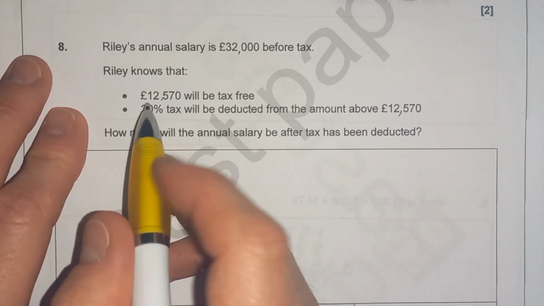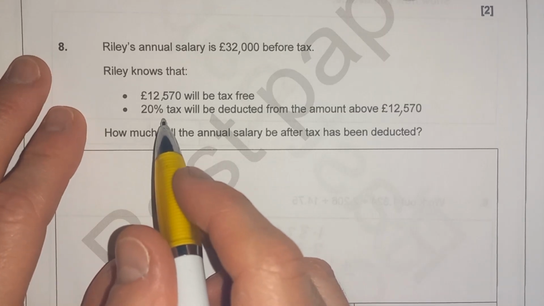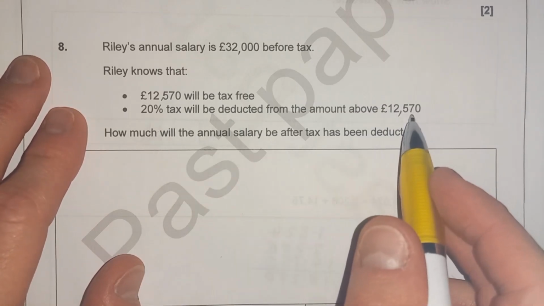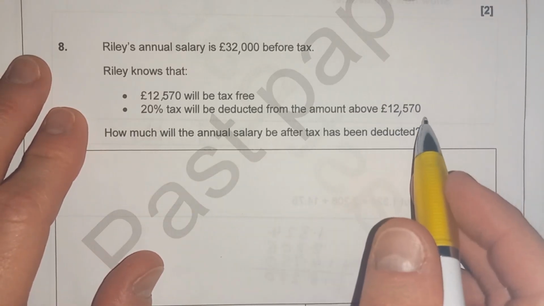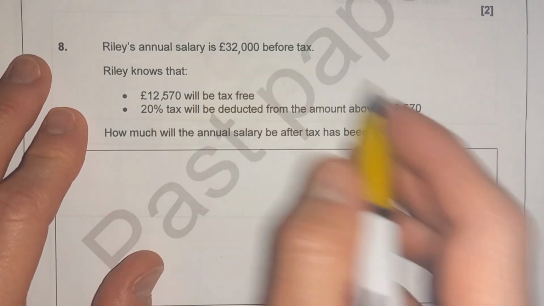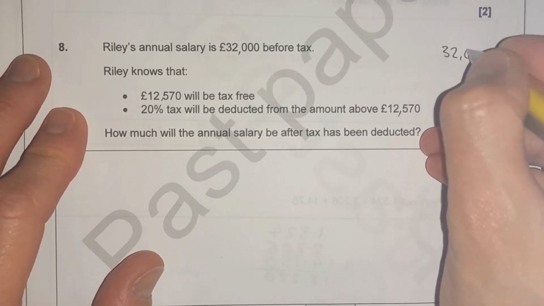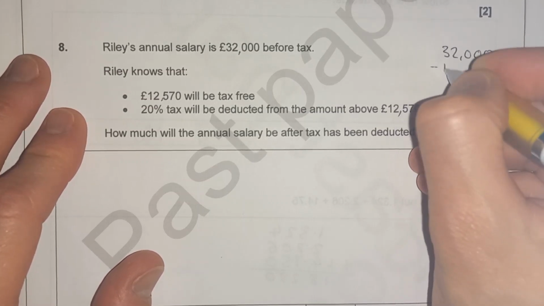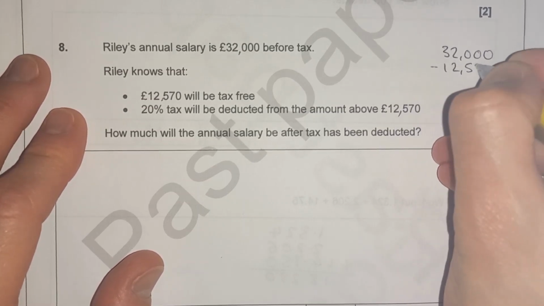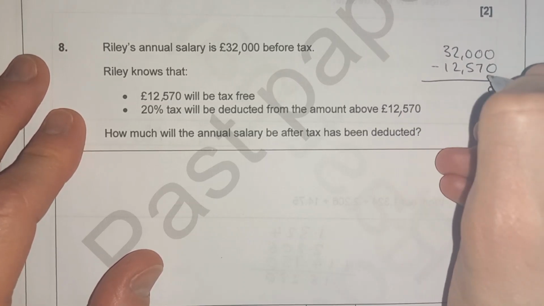Okay, so we're going to get this amount of money with no tax, and then they're going to pay 20% of tax on the amount between 12,570 and 32,000. So let's work out what this difference is first of all. So we've got 32,000 minus 12,570. 0 minus 0 is 0.